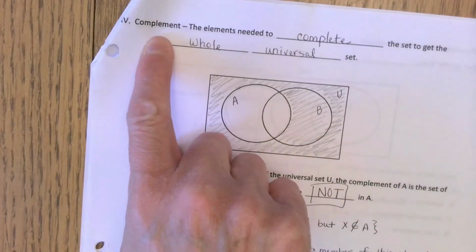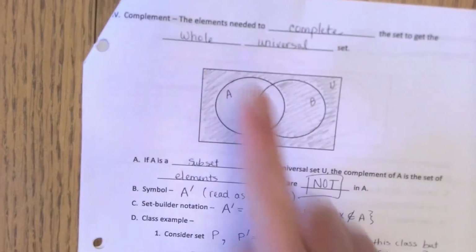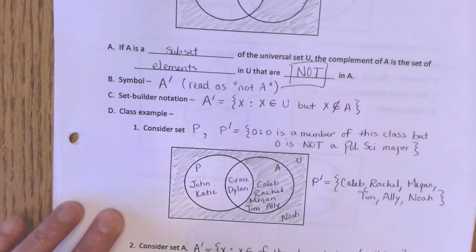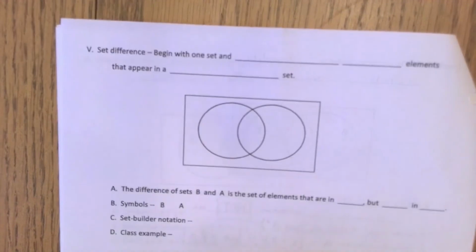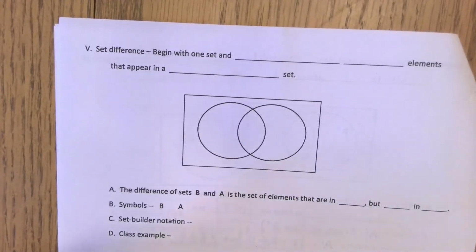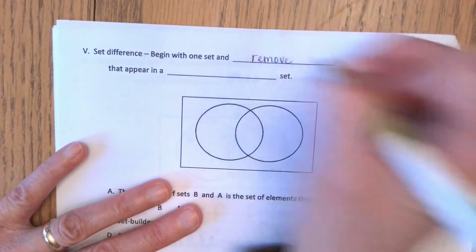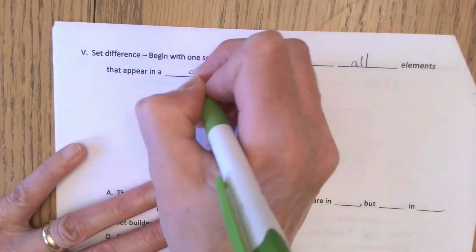So now, and again, that's what a complement is. Complete the set, complete that entire universal set, leaving out the ones that are not a part of the set that you're talking about. So now let's take a look at this idea of set difference. Difference in math indicates subtraction. And so that's kind of what's happening here. You're going to begin with one set and you're going to remove, that's the idea of subtraction, all the elements that appear in a second set.